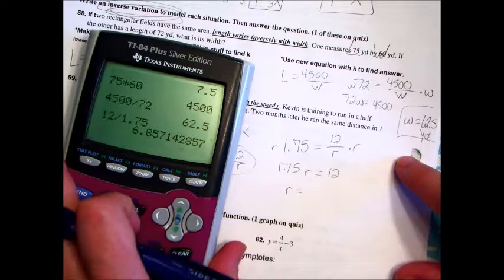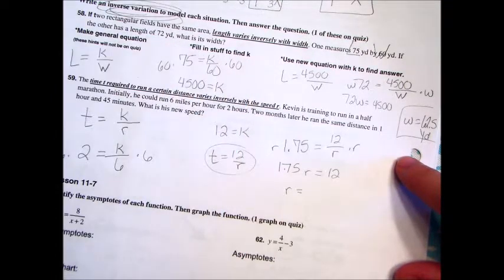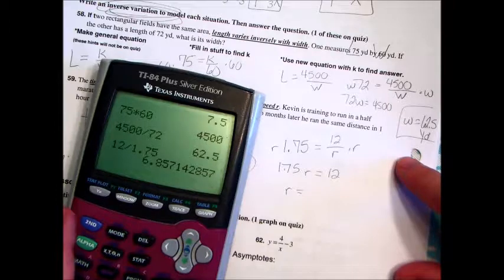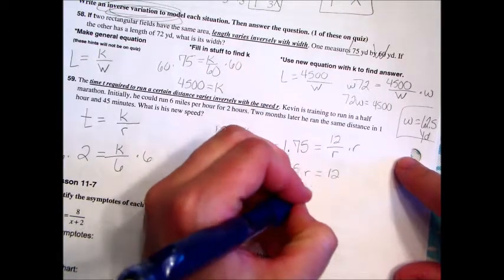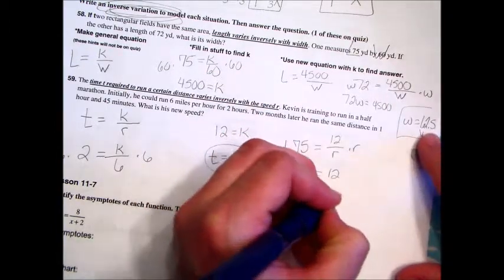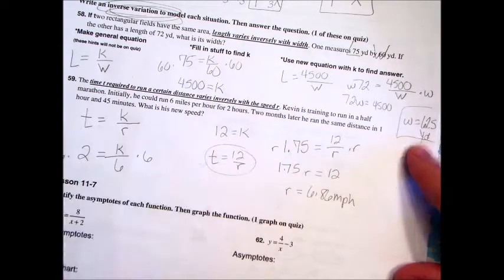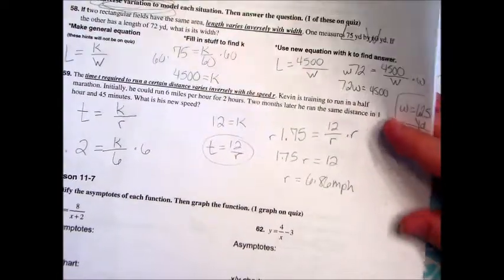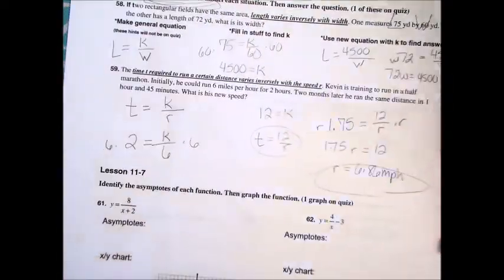And it's 6. Does that tell us what to round to? No. We'll say 86. And that's miles per hour. So he has improved his speed.